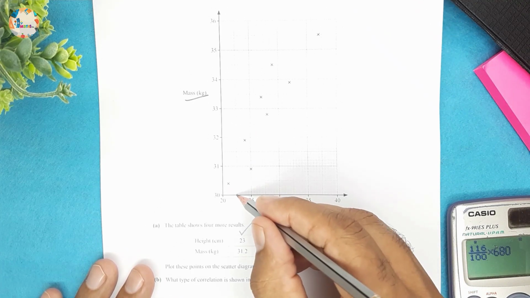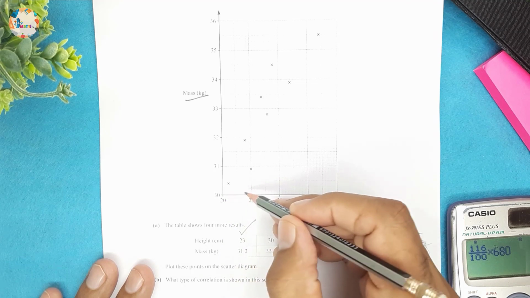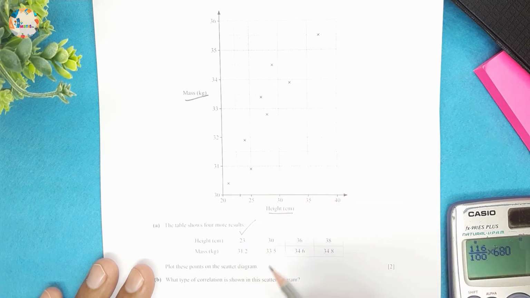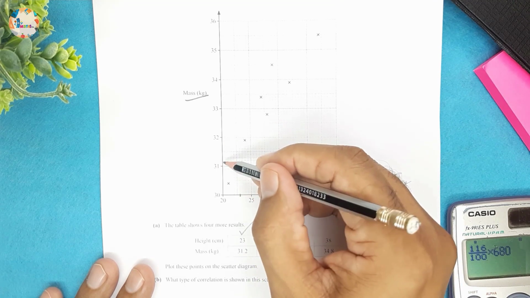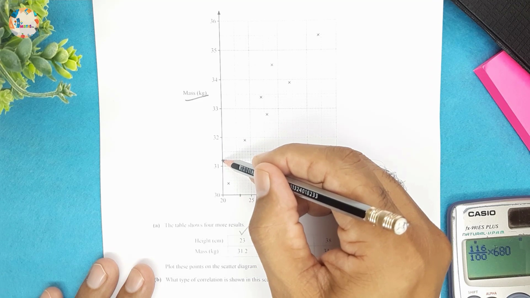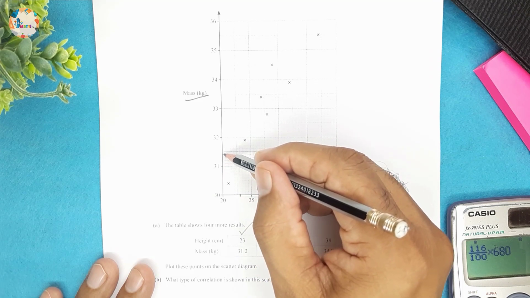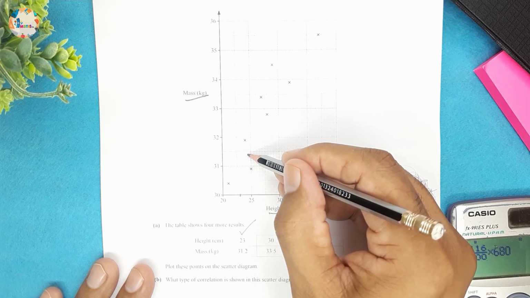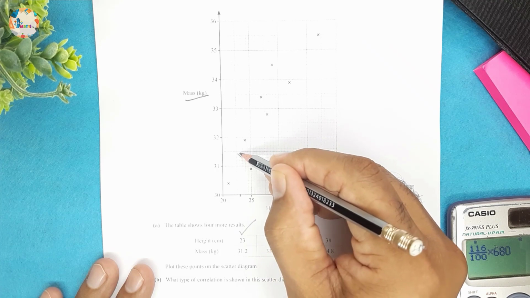So 21, 20, then 21, 22, 23 will be this one, and 31.2. 31 is this, 32 is this. So 31, 32 will be this one. So we can show our cross over here.